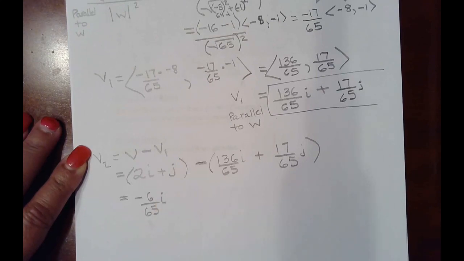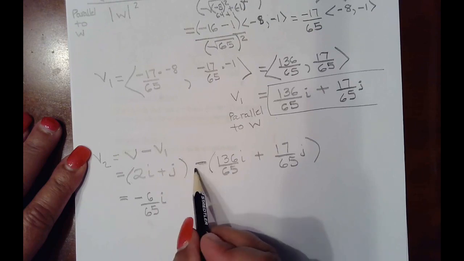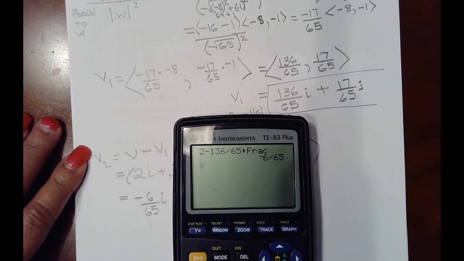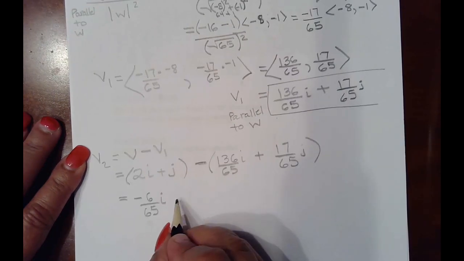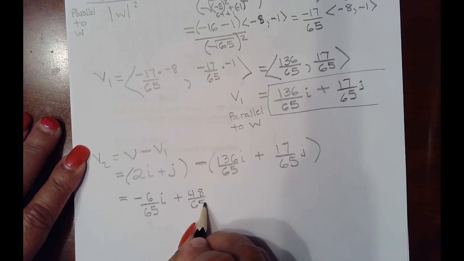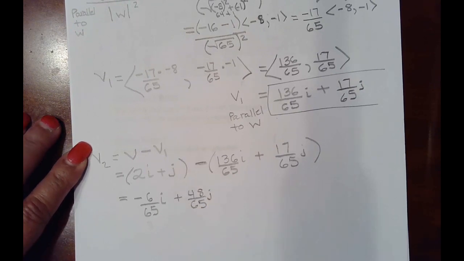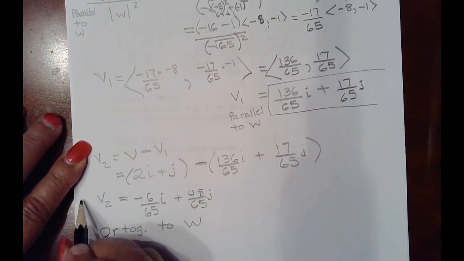On that I term. And then likewise on the J term, it's 1 minus 17 over 65. So 1 minus 17 divided by 65. Hit math, enter, enter, so it gets a common denominator and reduces it. Okay, so that was positive 48 over 65 as the coefficient of your J term. And that's vector V2, which is perpendicular to vector W.